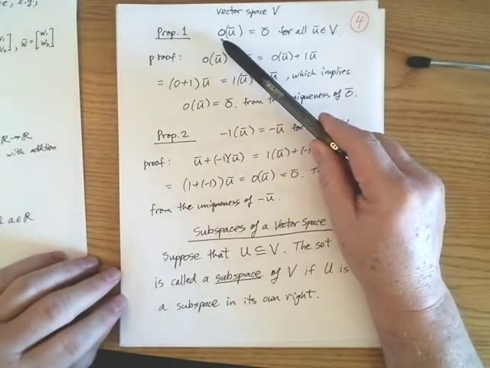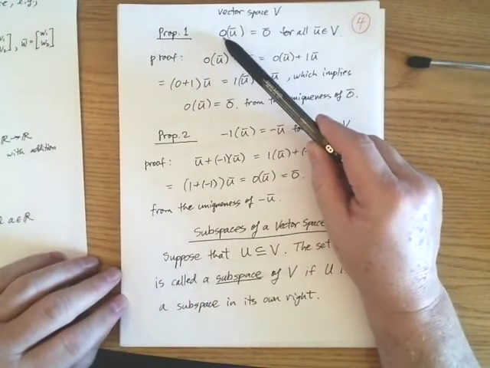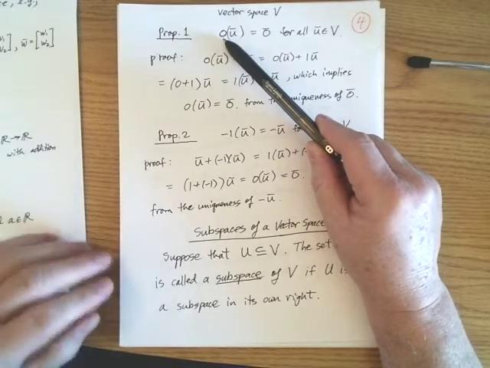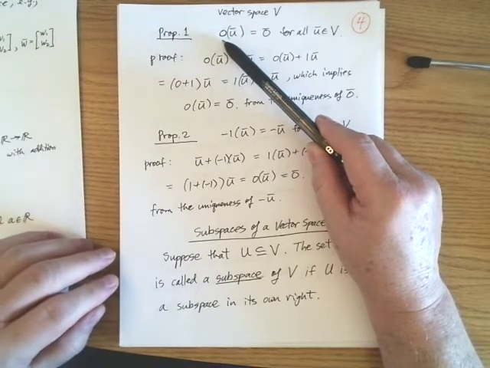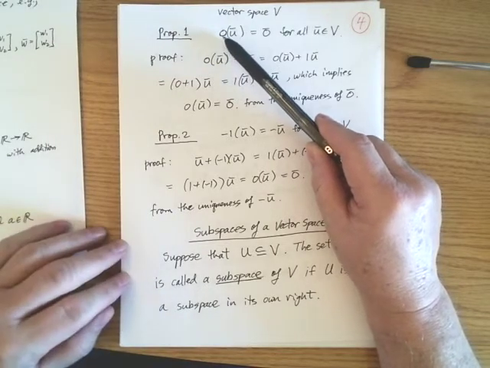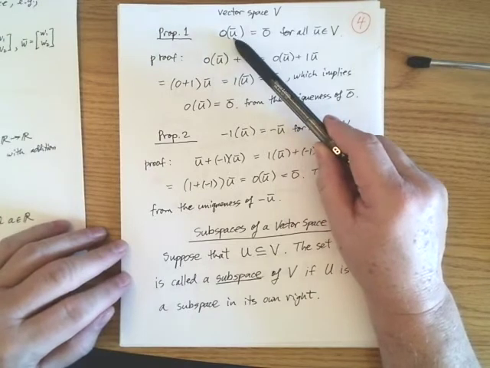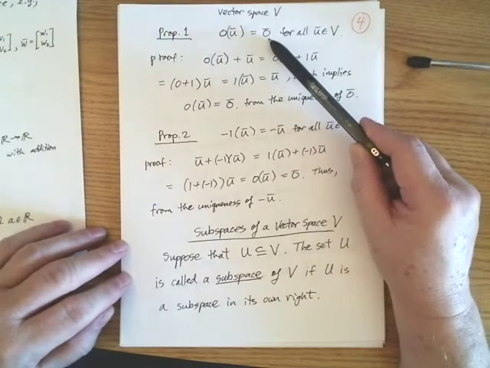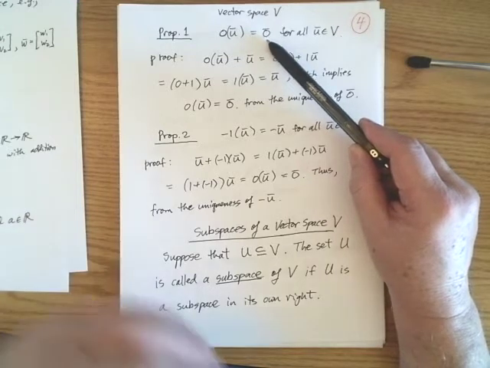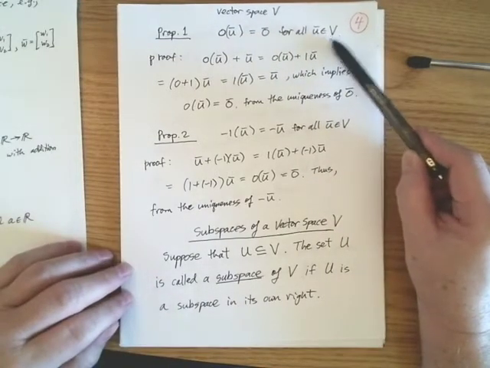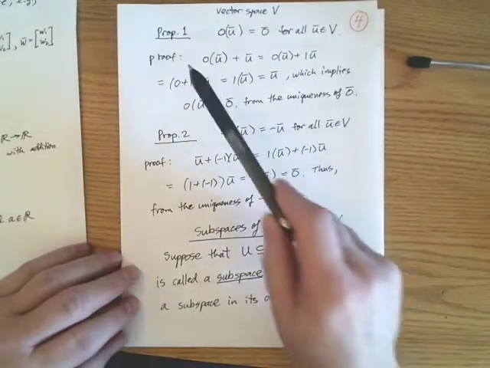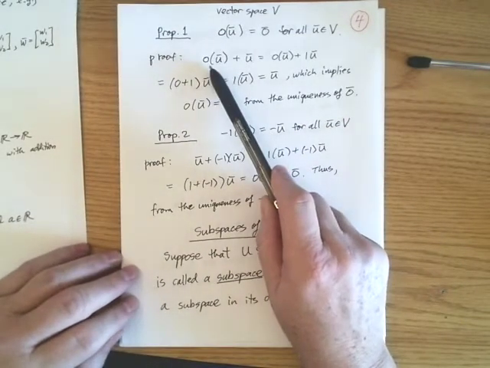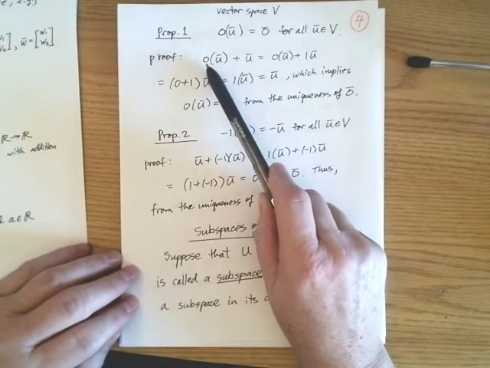Here's my first proposition. If 0 is an element of the real numbers or the complex numbers, and I go 0 times a vector, I claim that I get the 0 vector. That is the additive identity, and that holds for all u in the vector space. And here's going to be my proof of this. You could make this a little longer if you wanted, but basically this.